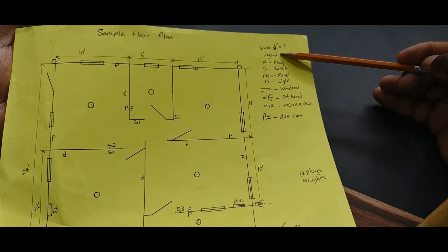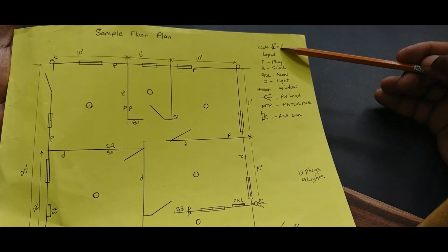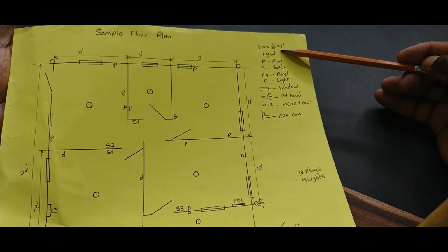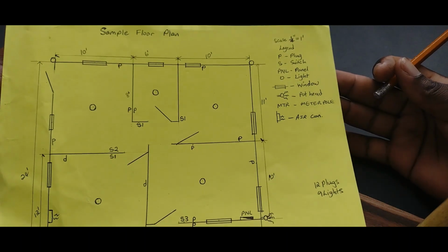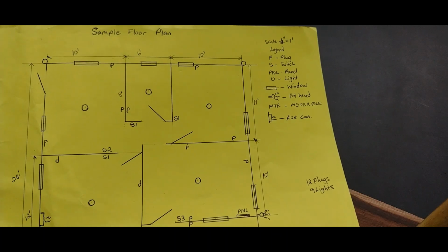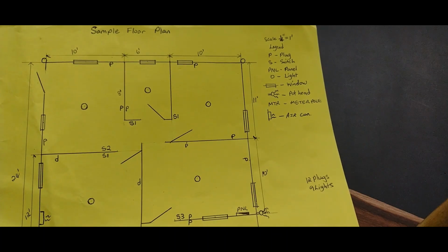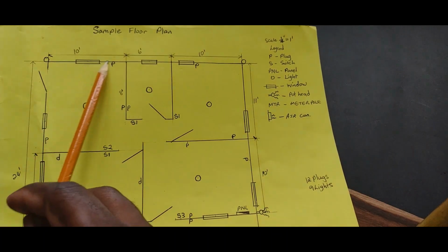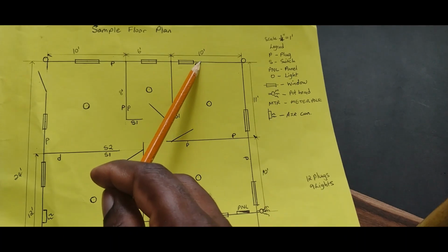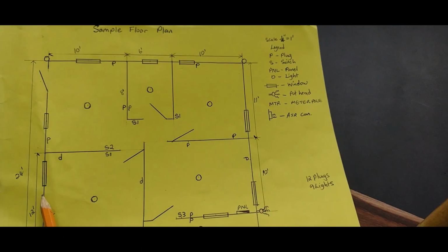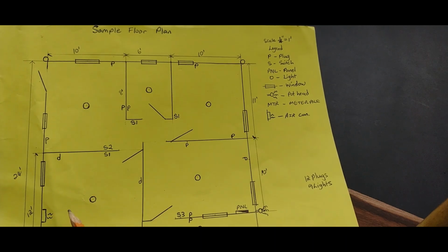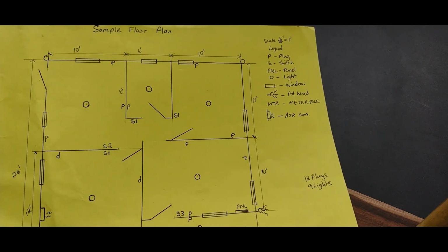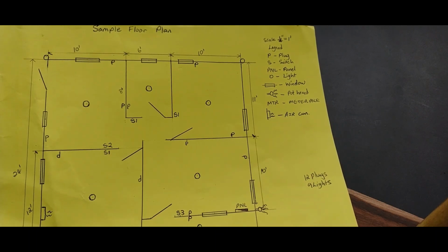The scale of this plan is 1/4 inch equals 1 foot. So 1/4 inch on paper equals 1 foot on the ground. The size of each of these rooms is going to assist us in determining the length of the conduit from point to point, the amount of cable that we'll be using, and so on.